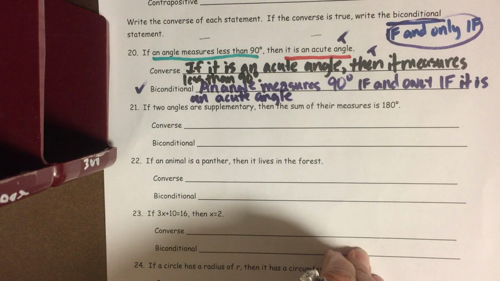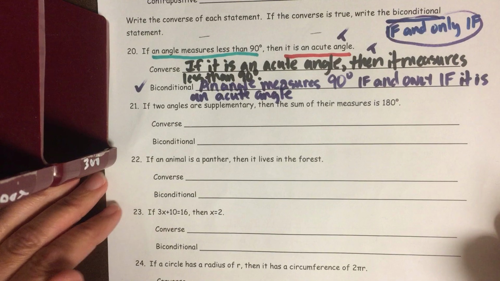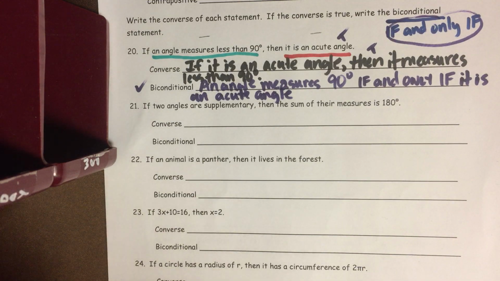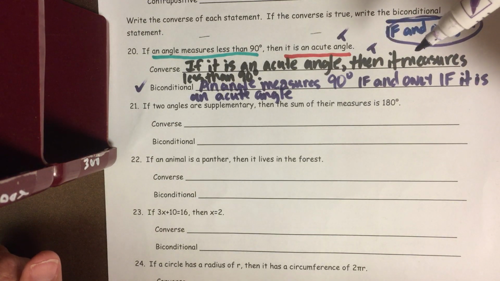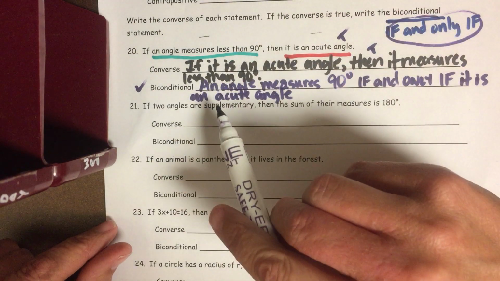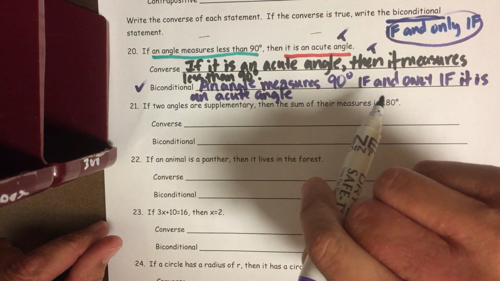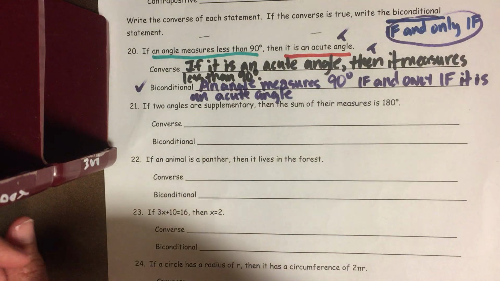If it is an acute angle, then it measures less than 90. If an angle measures less than 90, then it is an acute angle. They're both true, which means I can write the biconditional. An angle measures less than 90 degrees if and only if it is an acute angle.